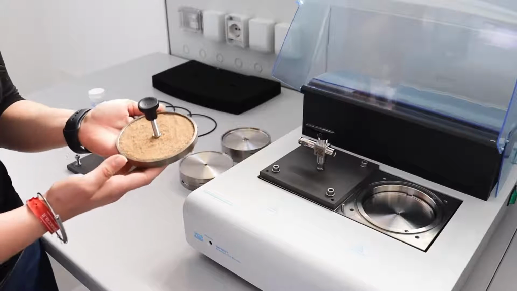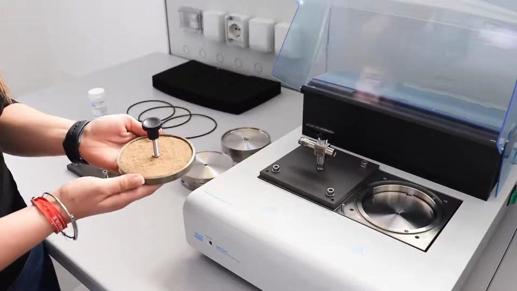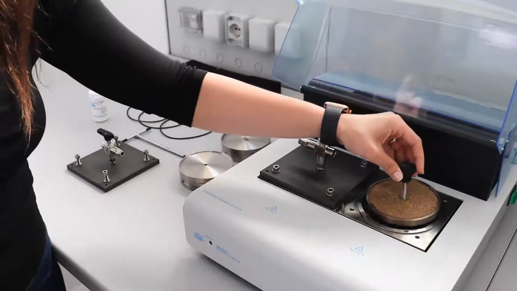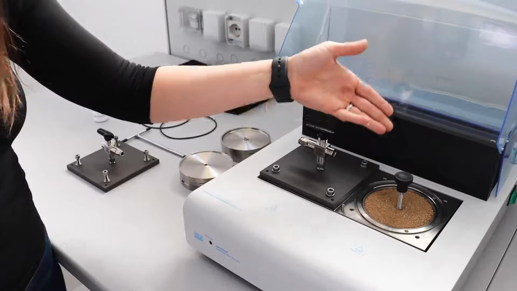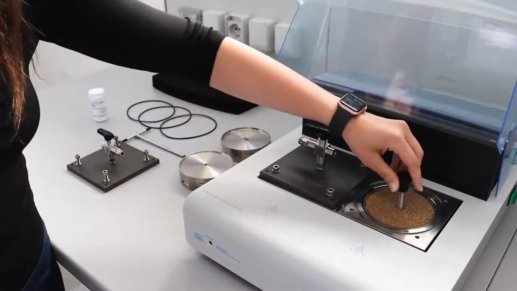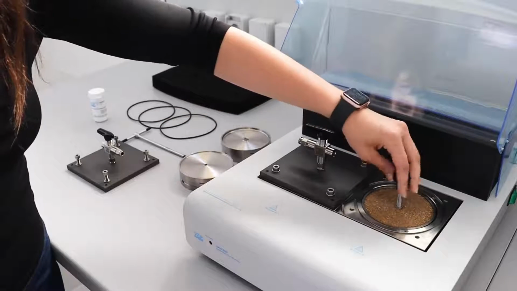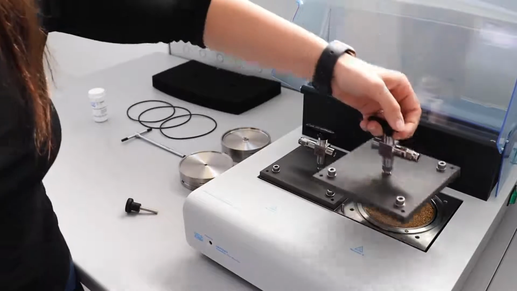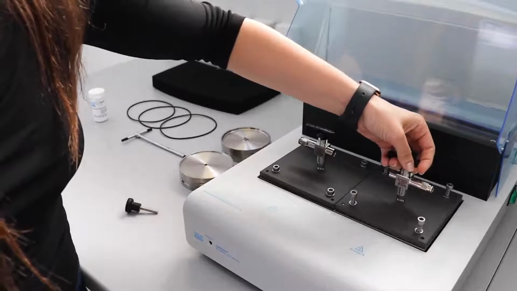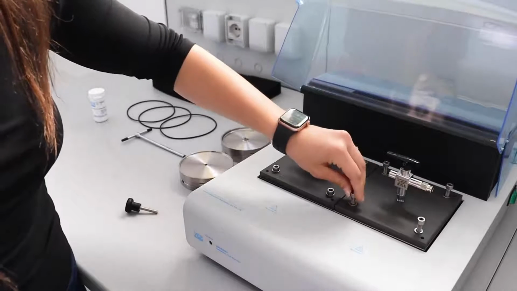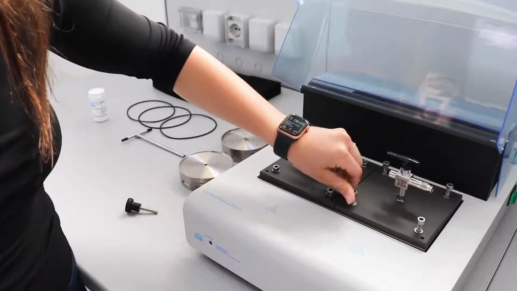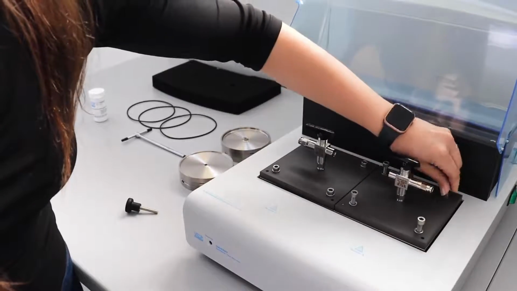It's grinded and perfectly homogenized, and I can simply place it with two spacers inside the titanium heating chamber. Then I place the closing, I start securing it, and I complete the process.